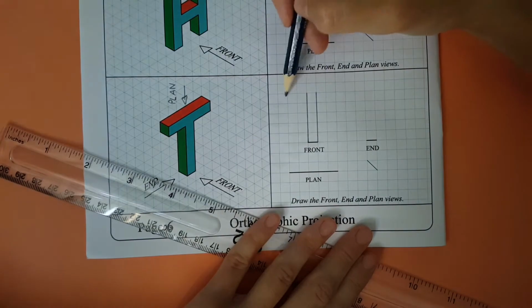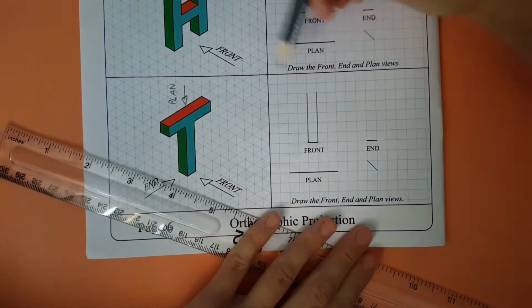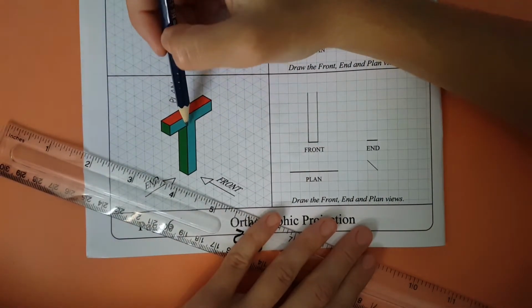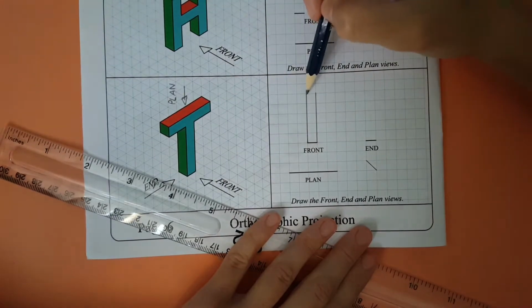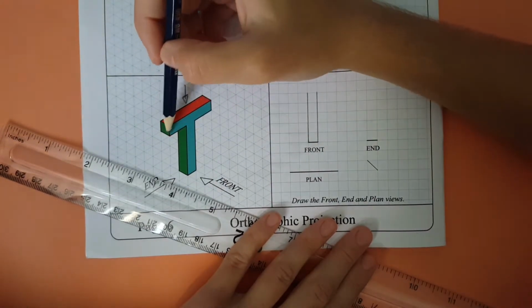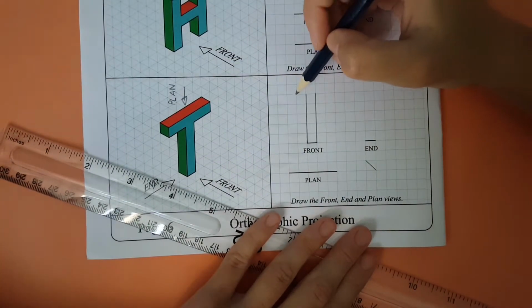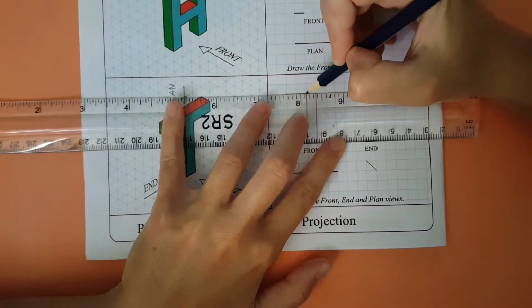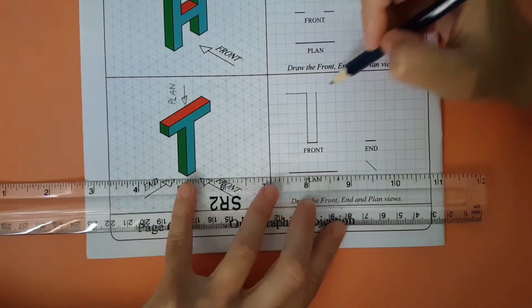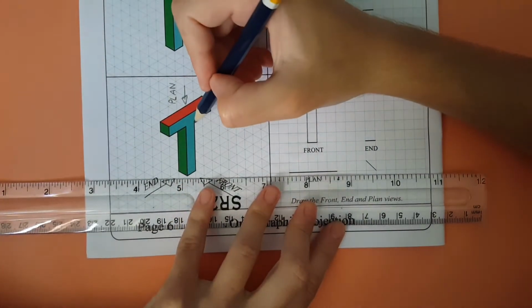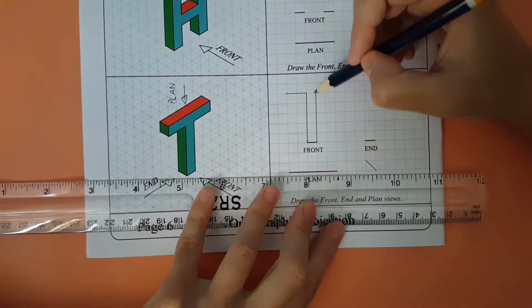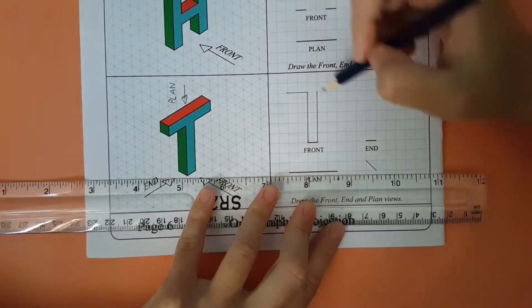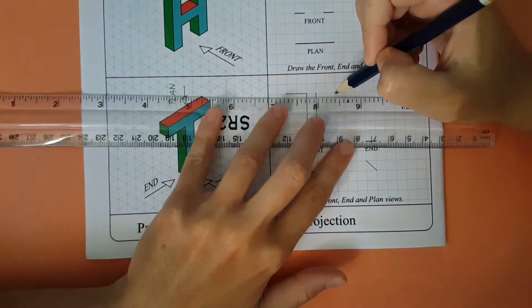Now let's start drawing the top beam of our T. Let's start from that point over there. 1, 2, 2 squares to the left. Same thing on the other side. 1, 2, 2 squares to the right.